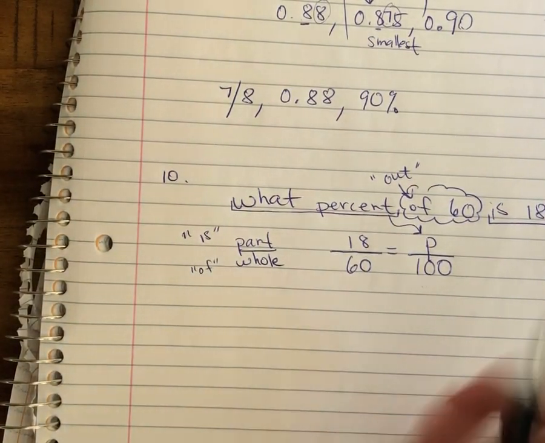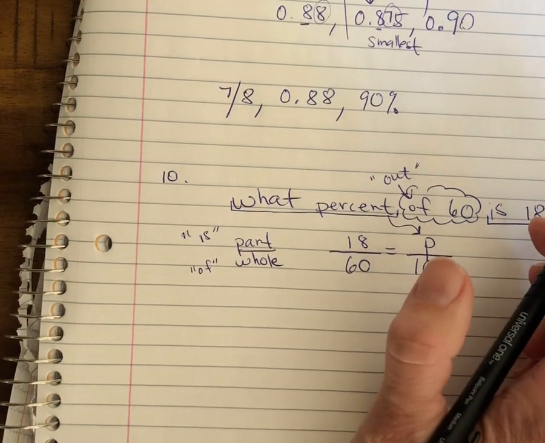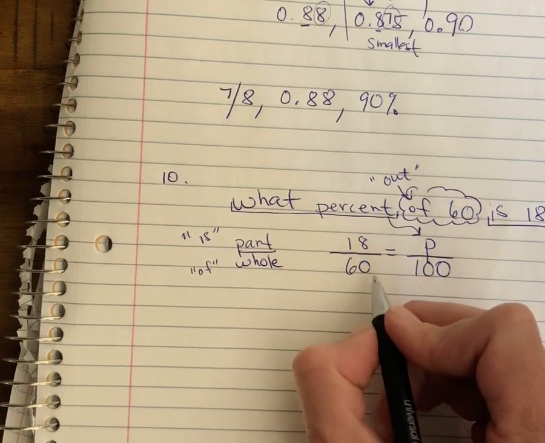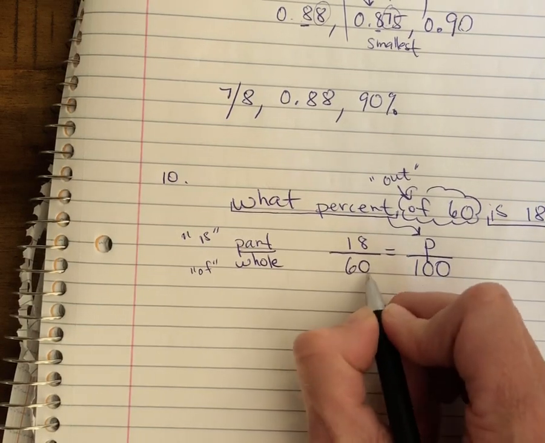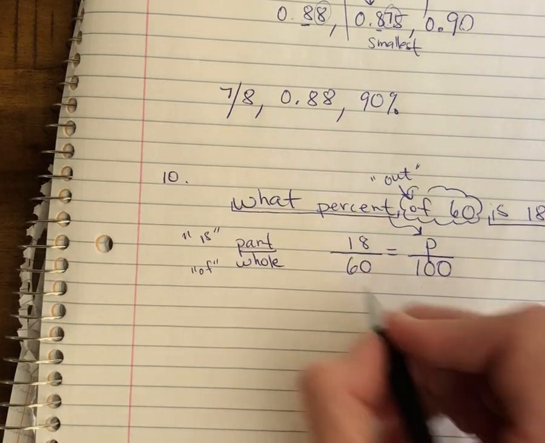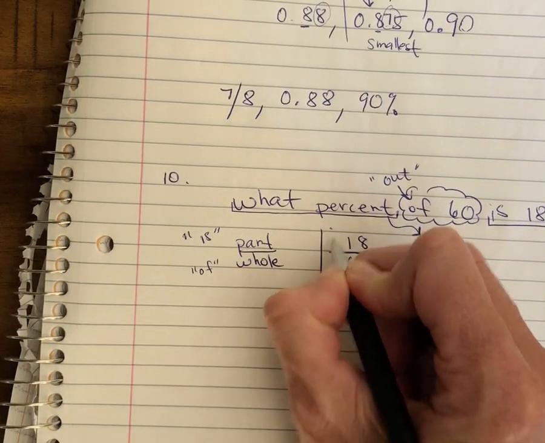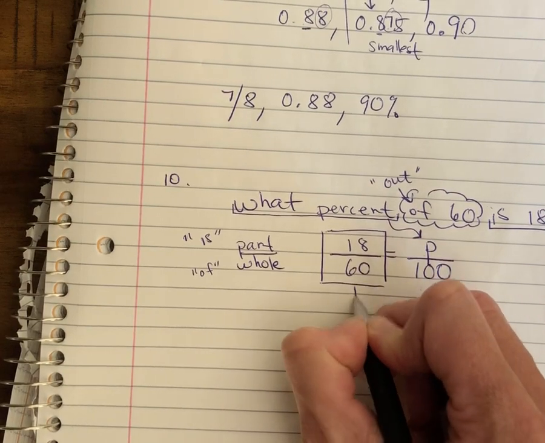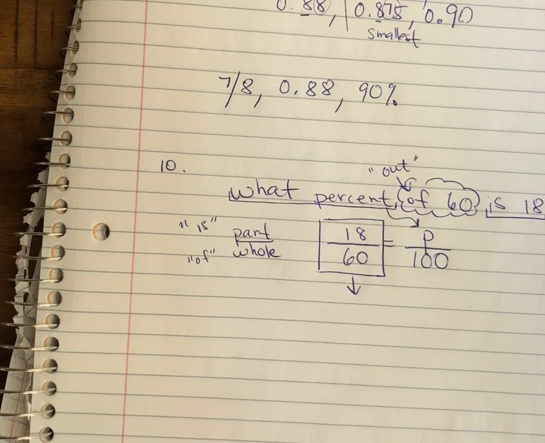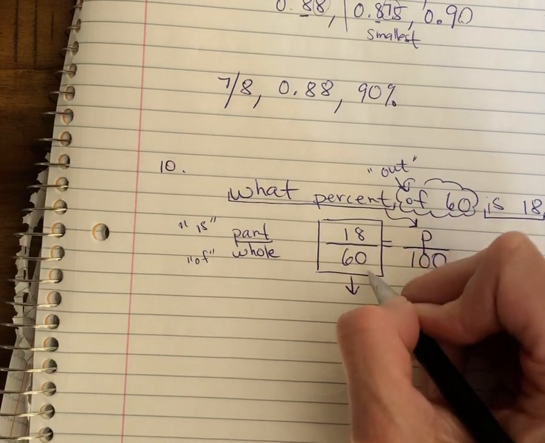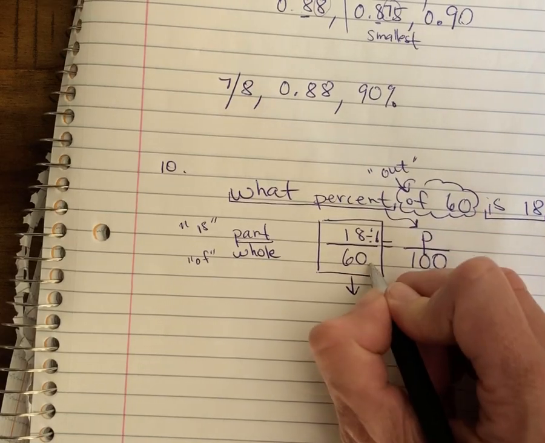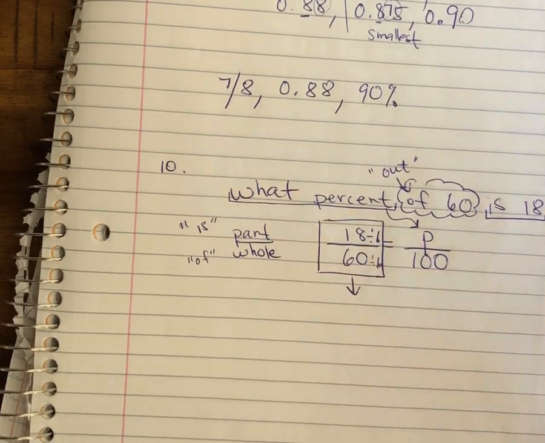So you can choose to solve this however you want. You can do cross products right away. You can try to find an equivalent ratio, but I see that 60 doesn't easily go into 100. Okay, so I want to remind you that we can try to look to see if we can reduce ratios, okay? So maybe you notice that these are both divisible by 6. You could have started with that. That would have been fine.